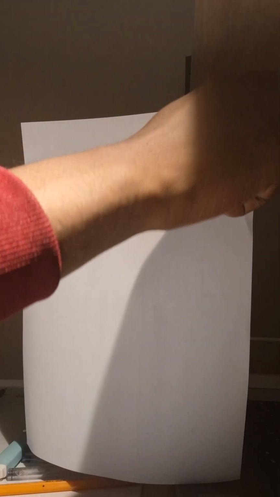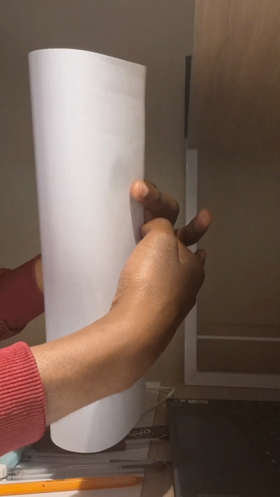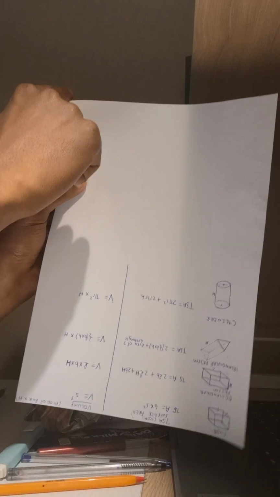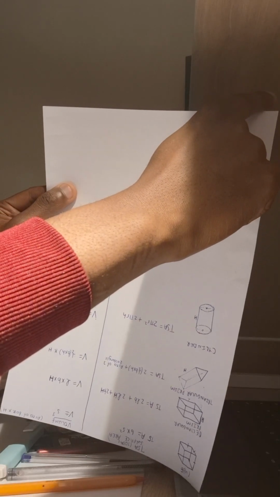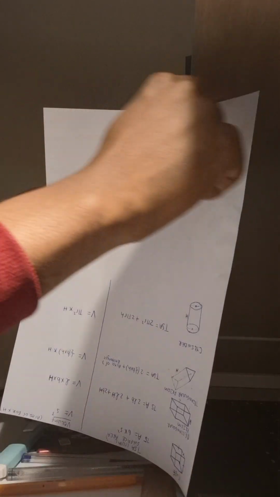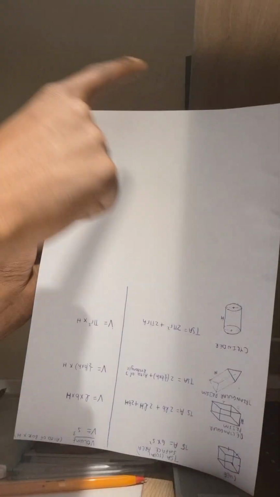That's why this lateral surface of the cylinder is 2 pi r, the circumference or perimeter of the circle, which is the breadth of the rectangle, times the height of the cylinder, the length of the rectangle. Multiplying those two gives the area of this rectangle, which is the area of the lateral surface.